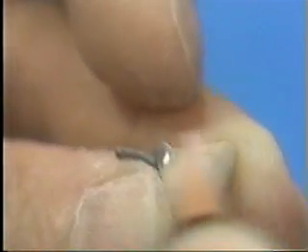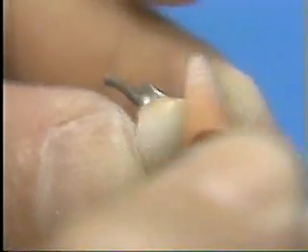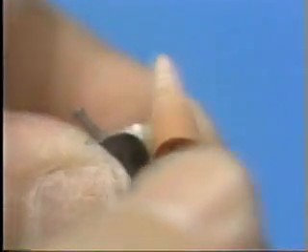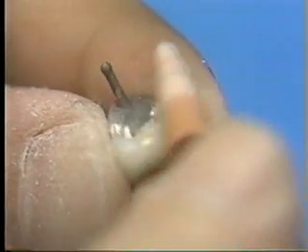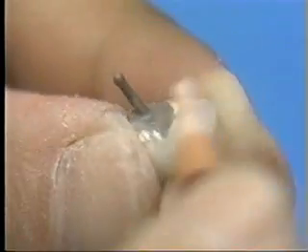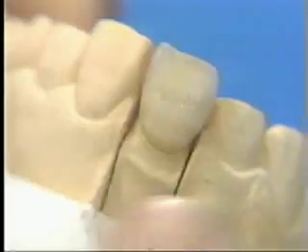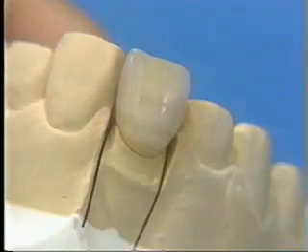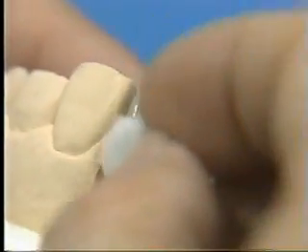Finally, smooth the whole surface with sandpaper. Especially polish carefully the cervical, contact, and occlusal surface. Place it on the die for reconfirmation.